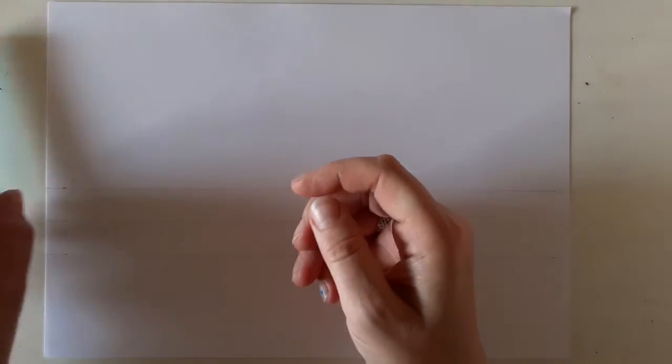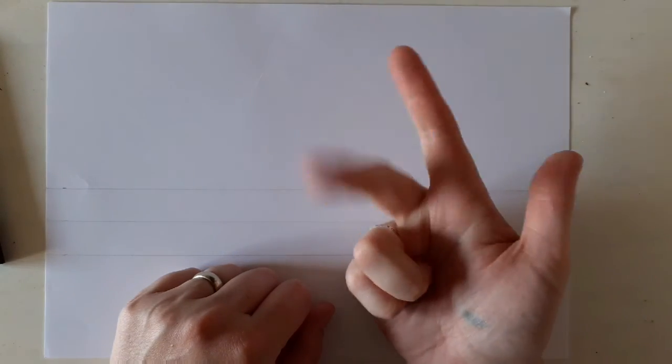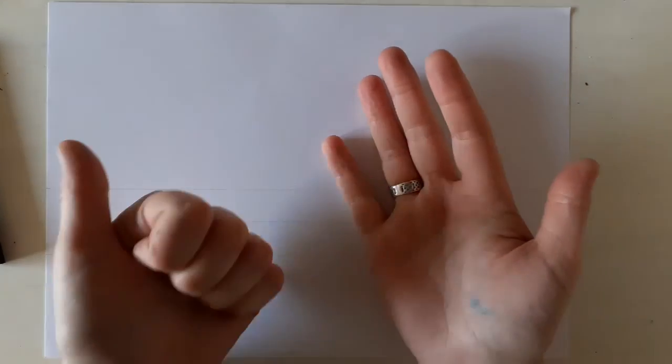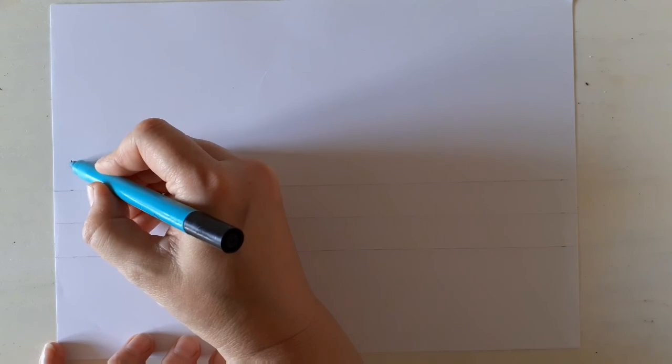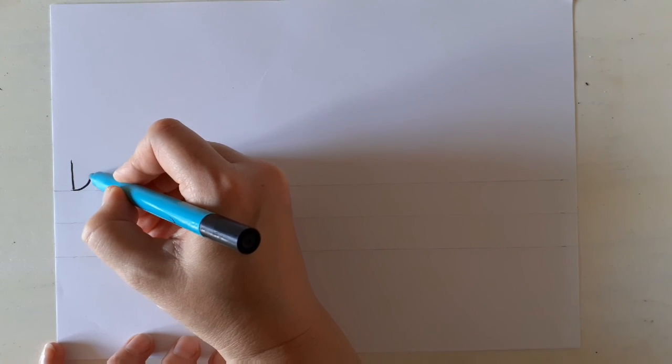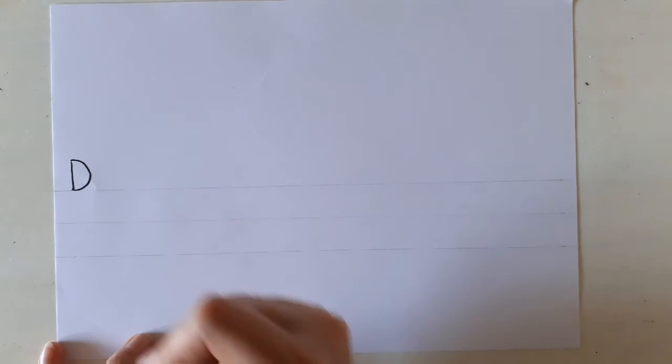Let's write our sentence about tree roots today. So here we go. Down by the river I can see tree roots. That's going to be 9 words for us today. So we're going to start as usual with a capital letter, because the sentence always starts with a capital. D, d, d. There's the capital for down.